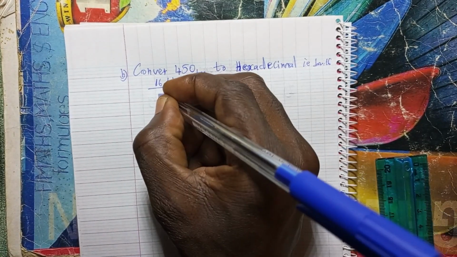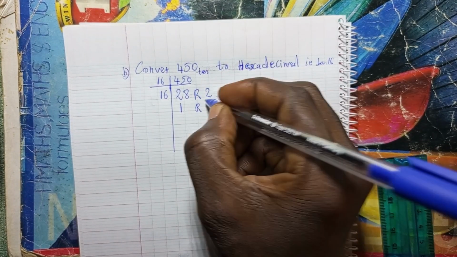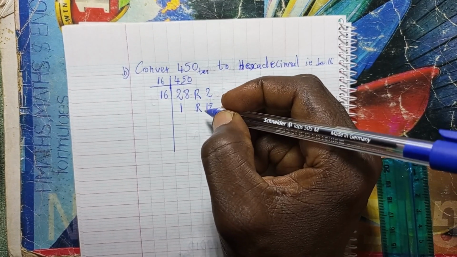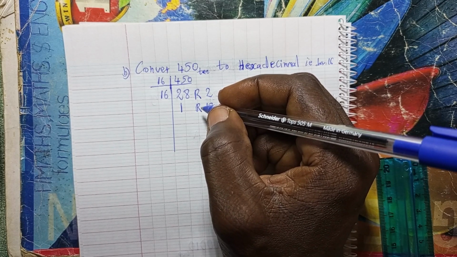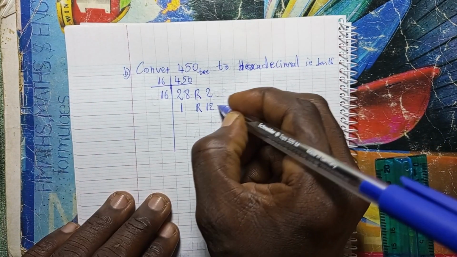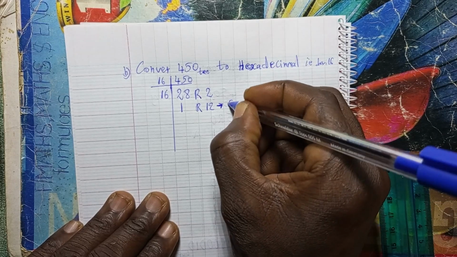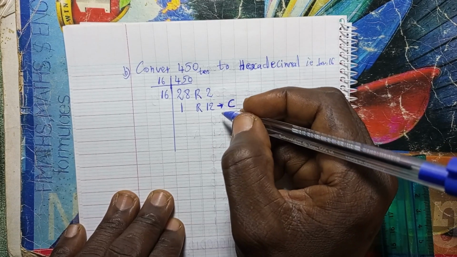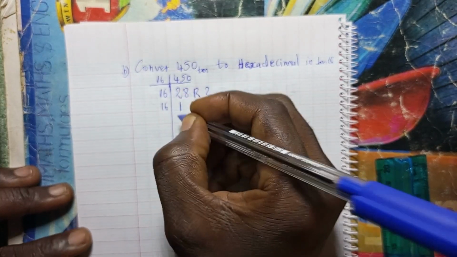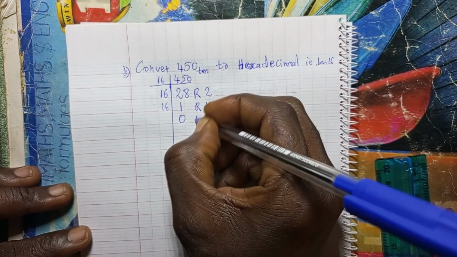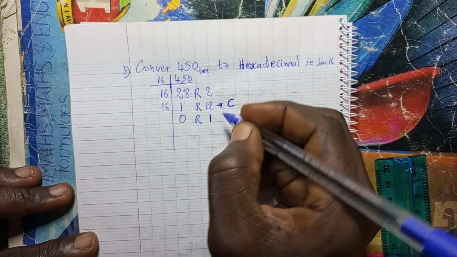The same way again, 28 divided by 16 will give us 1, remainder 12. But in number bases, 12 is equivalent to C. Now 1 divided by 16 is equal to 0, remainder 1.